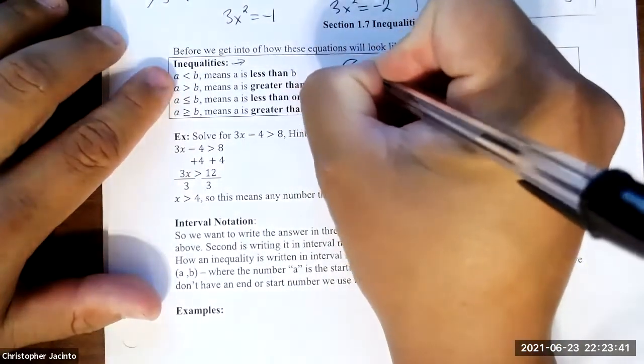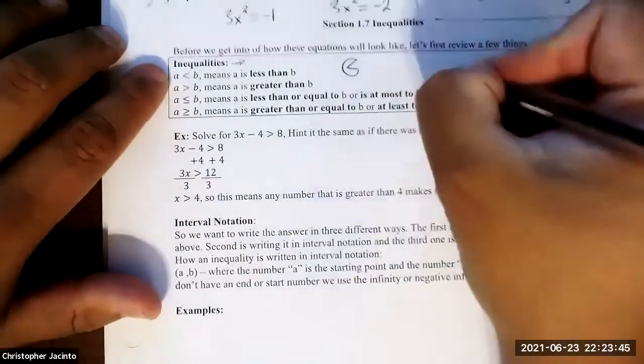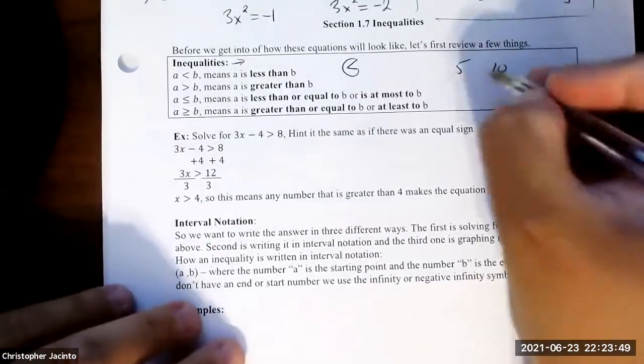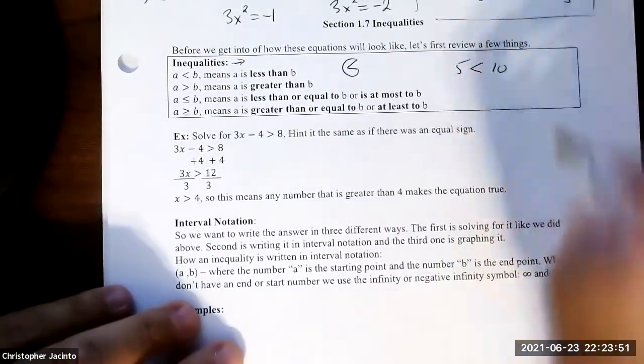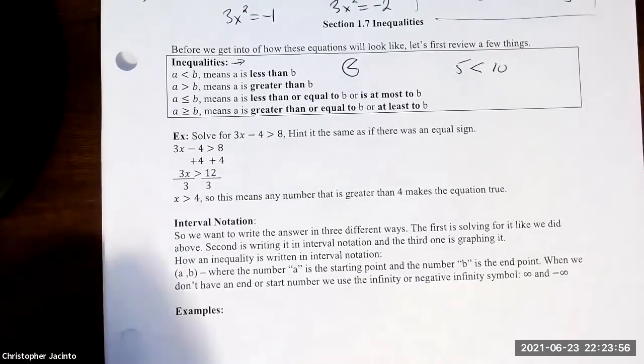So I always do this. Pac-Man always eats the bigger number. So if you're wondering what in the world that is, for example, 5 and 10. Since 10 is the bigger number, you would use a symbol opening toward the 10 instead of the other way around. Okay, so just in case you guys are wondering.